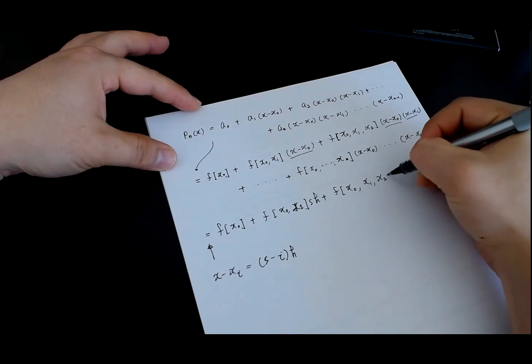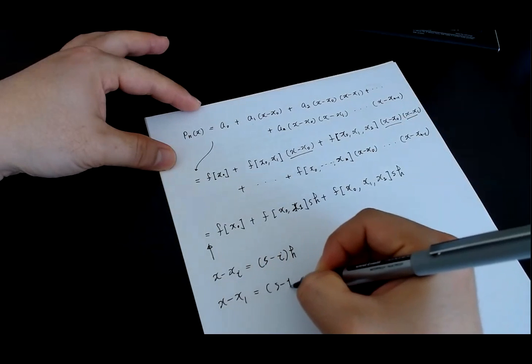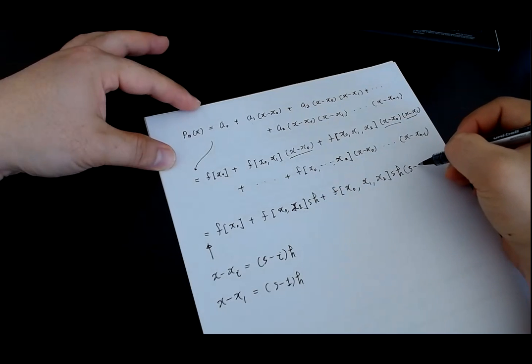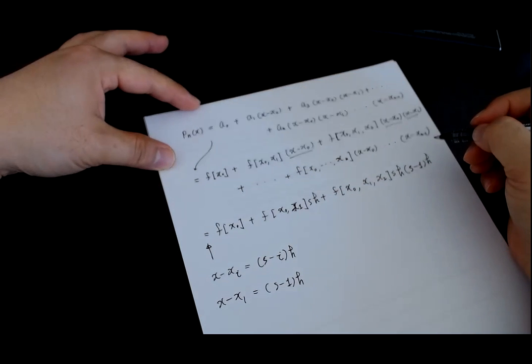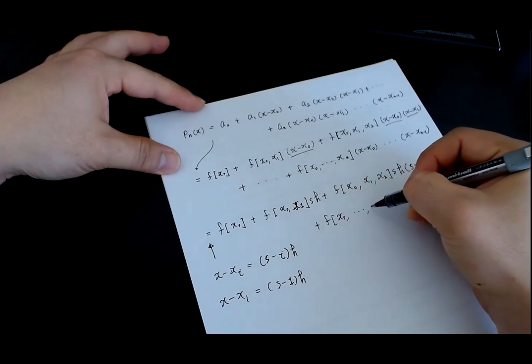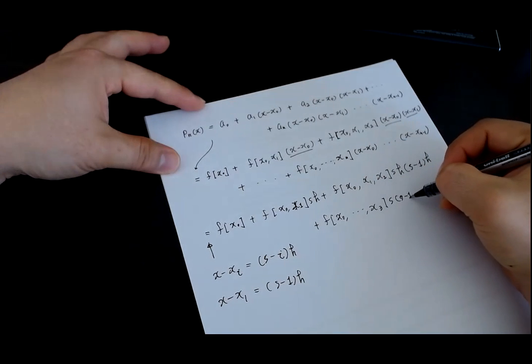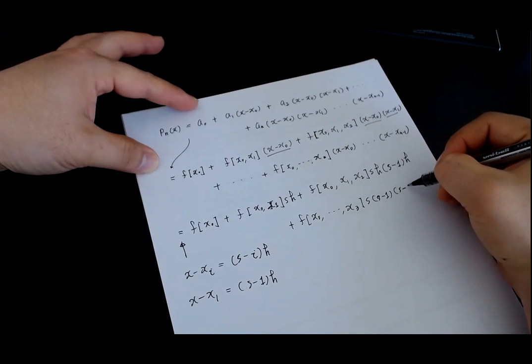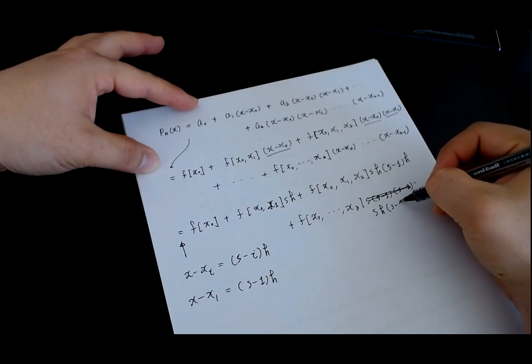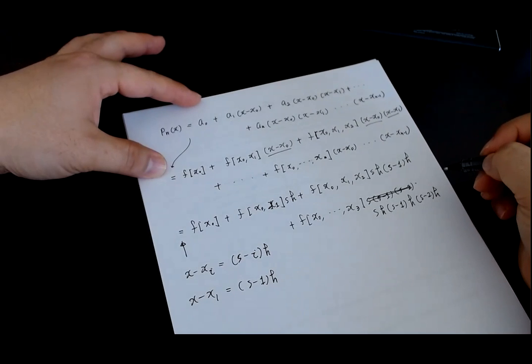x1, x2, and the x minus x0 was what? S times h, right? And the x minus x1 is what? S minus 1 times h, isn't it? S minus 1 times h. Okay, and then plus the f of x0 through x3, s minus 1 times s minus 2 times, I'm sorry, sh, s minus 1 h times s minus 2 h, isn't it?